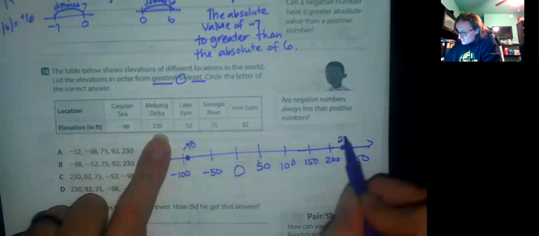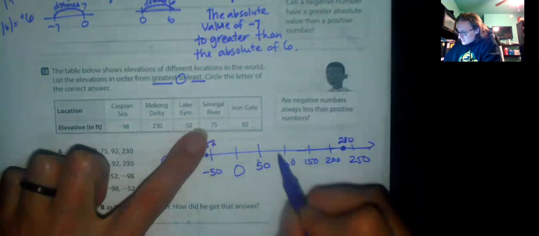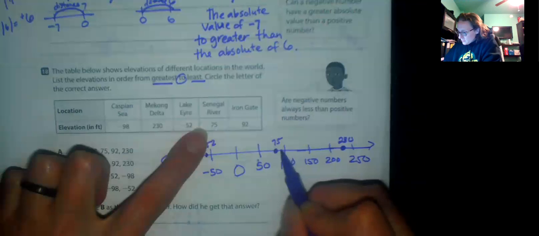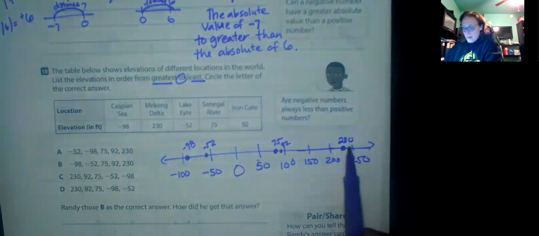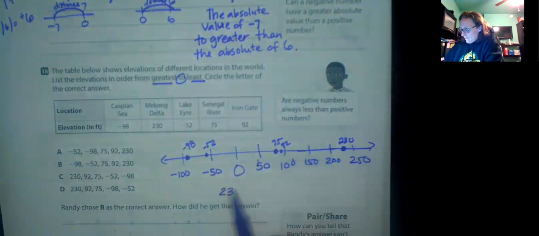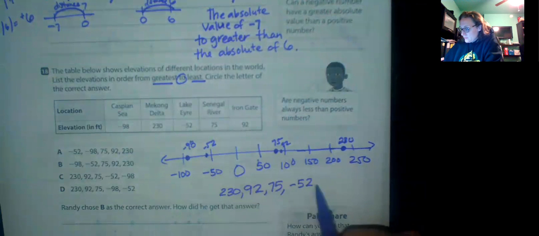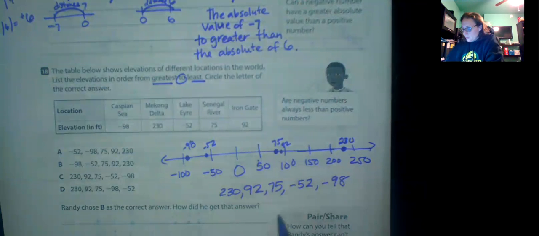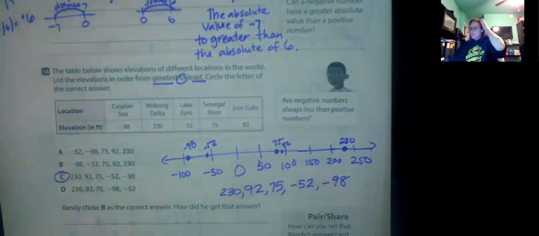+230, -52, +75, and +92. Okay, so we want the greatest to least. So that means 230 is the greatest, then goes to 92, then goes to 75, then goes to -52, and then goes to -98. So we look over here, and that's this one, okay?